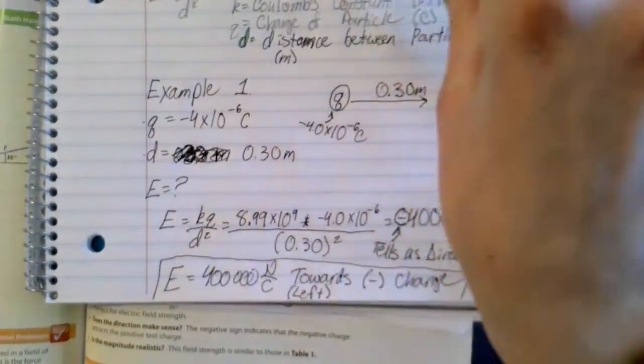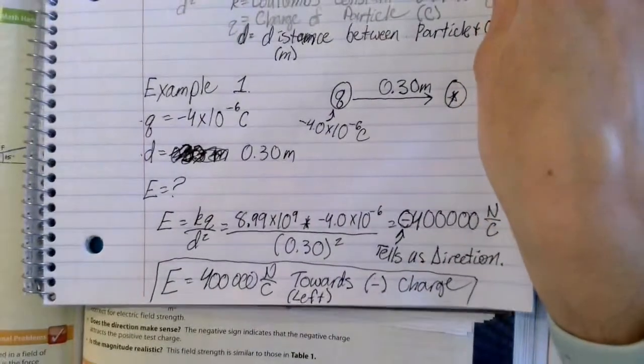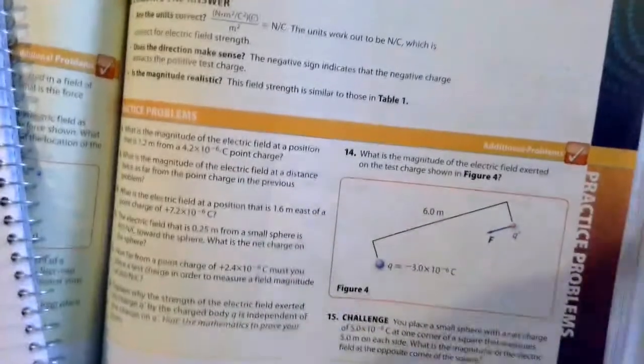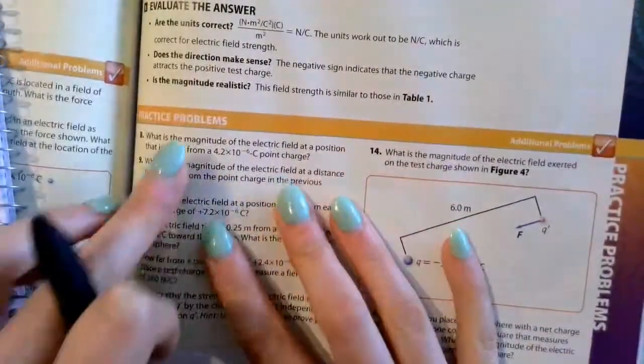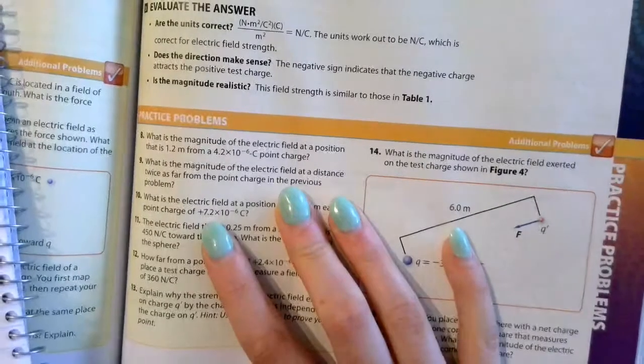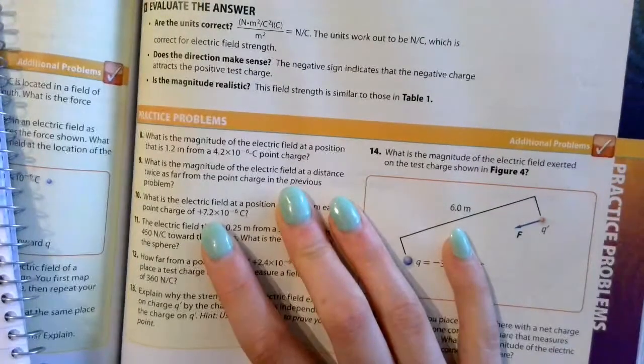Okay, we're going to do one more example together and then we'll be done. So, the next problem asks us, we're looking at number 8, what is the magnitude of the electric field at a position that is 1.2 meters from a 4.2 times 10 to the negative 6 coulomb point charge?